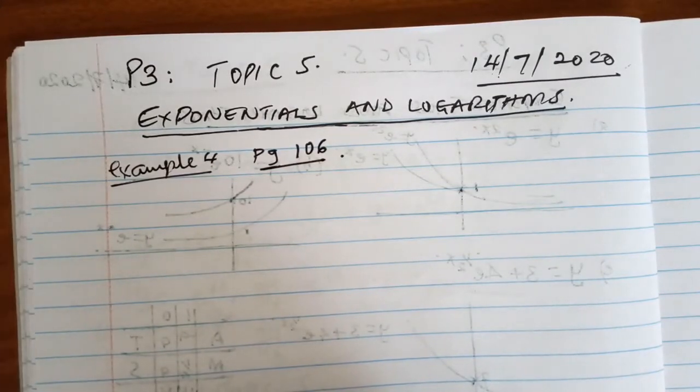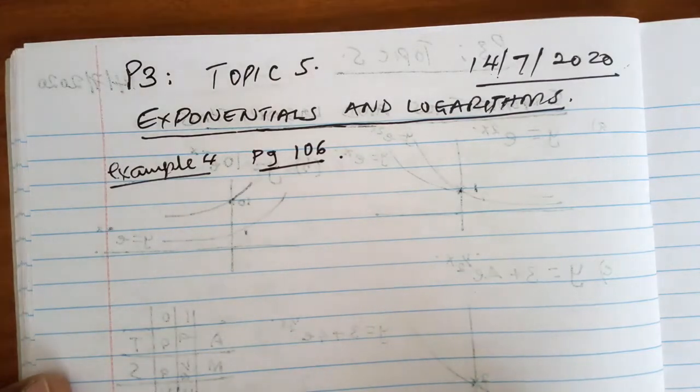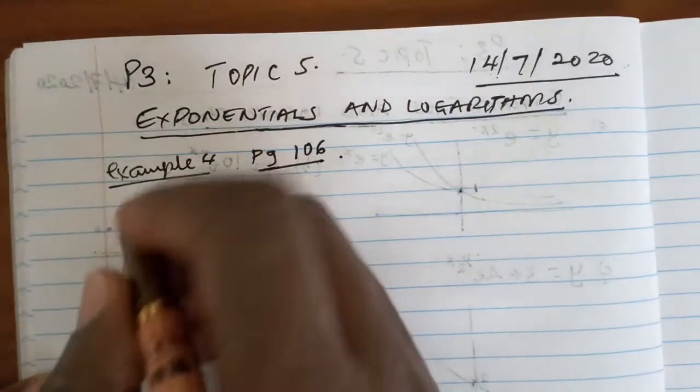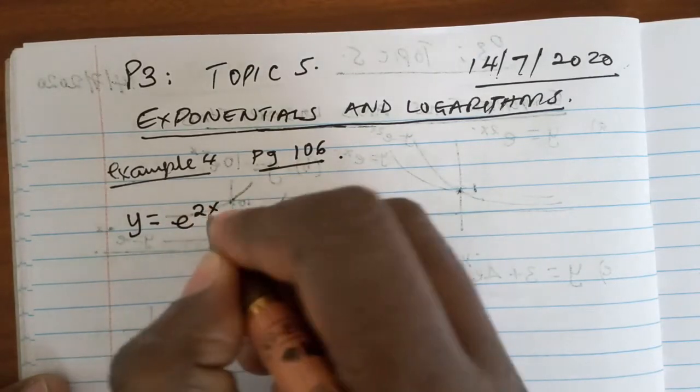In example 4, we are told to sketch the graph of the following equation and give the coordinates of any points where the graphs cross the x-axis, and the first graph is y is equals to e raised to power 2x.